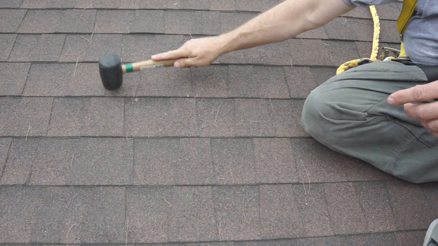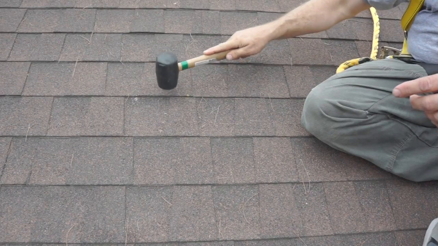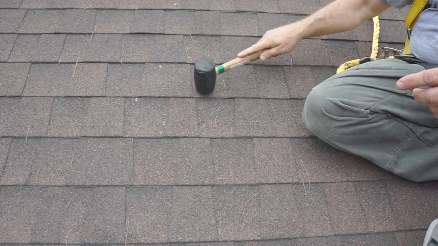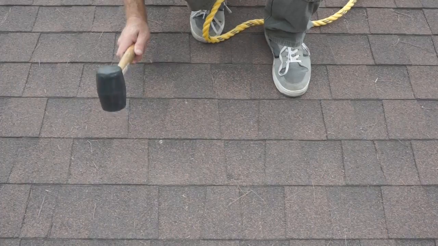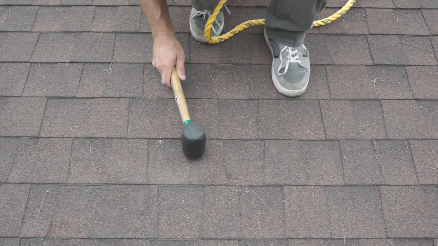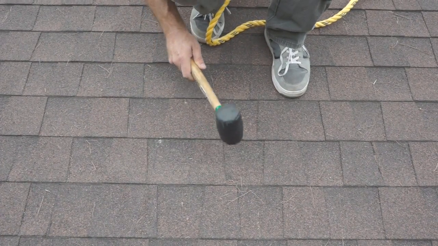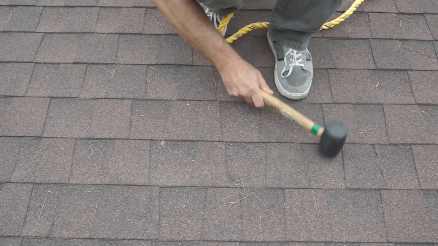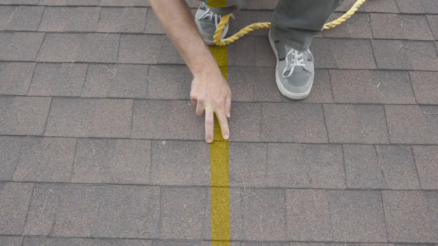The other method of using echolocation is using a hammer. I prefer a rubber mallet to minimize damage to the shingles, and you'll tap across the surface of the roof, listening and feeling for where the roof seems most solid. Yeah, it's definitely solid. So right around here is our rafter.